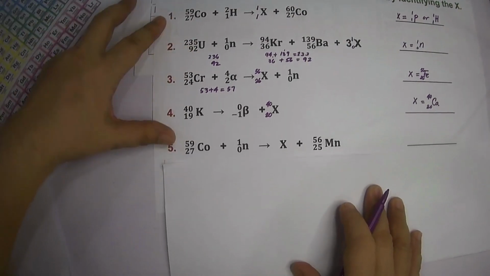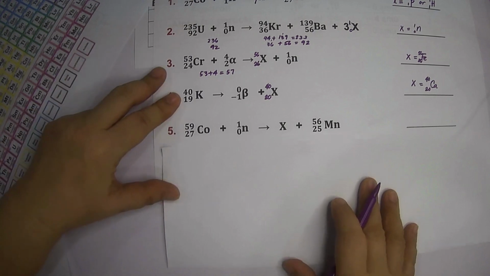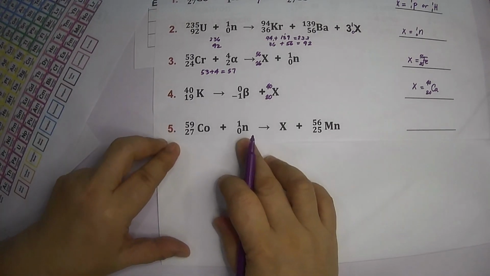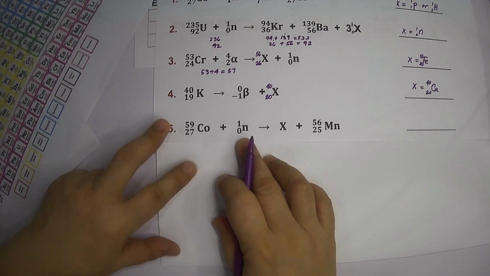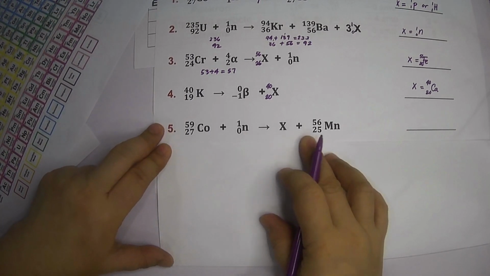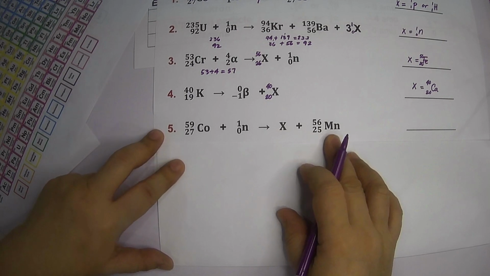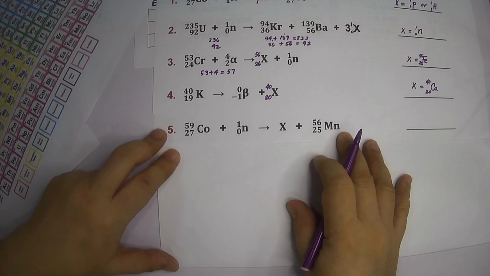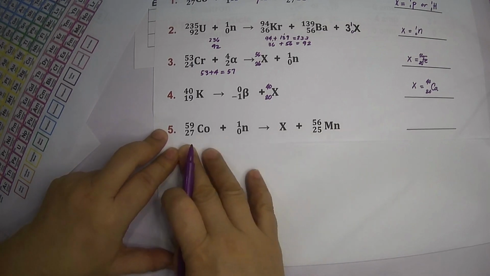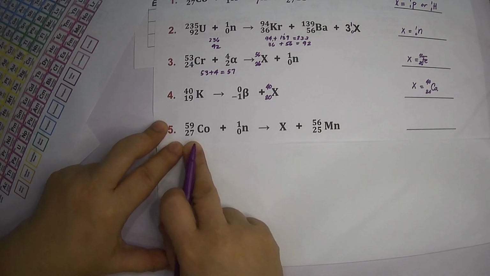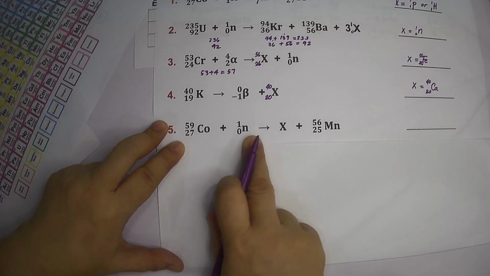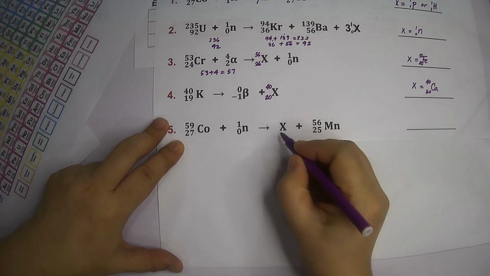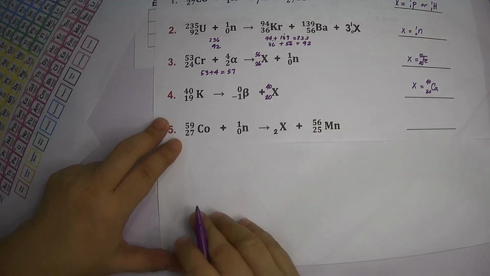For the fifth number, we have cobalt-59 that is bombarded with a neutron producing an X particle and manganese-56. Okay, to balance the charges, we have 27 here. 27 plus 0 is 27 minus 25, so this must have a charge of 2.